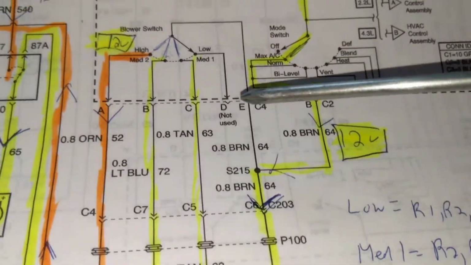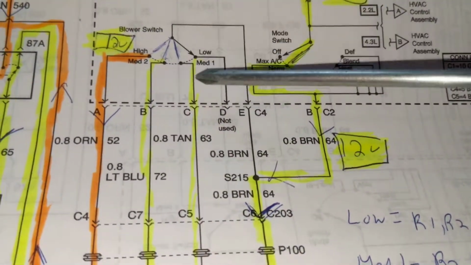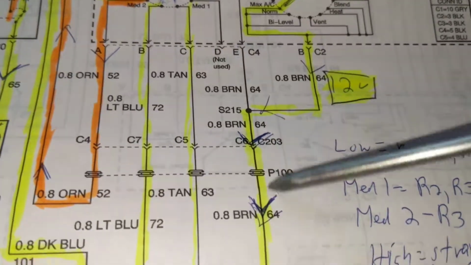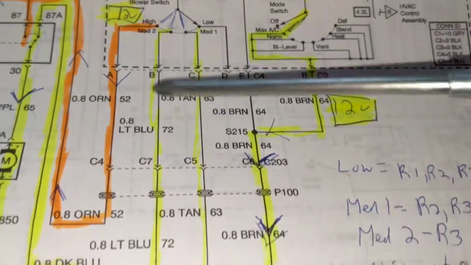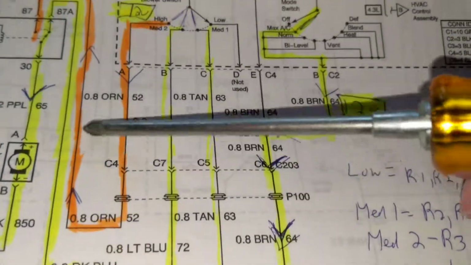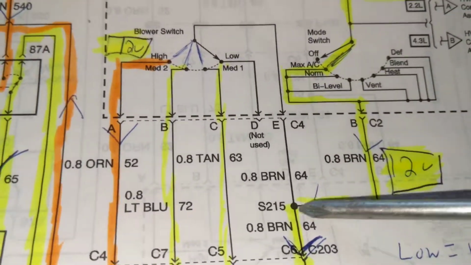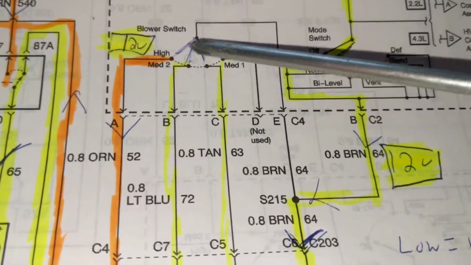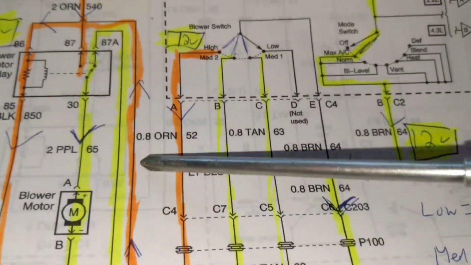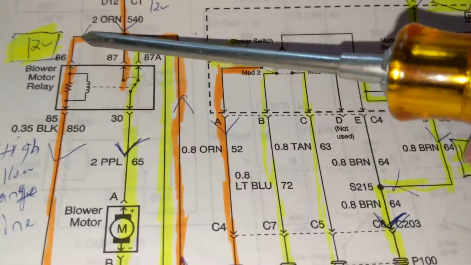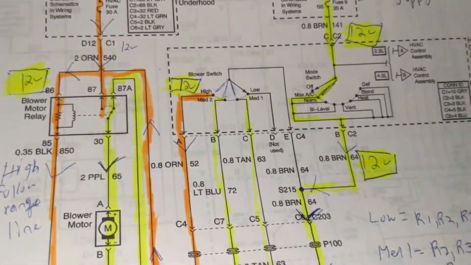Okay, we know that in low it works. That means that this resistor is working. We know that in mid 1 this resistor is working. We know in medium 2 this resistor voltage divider is working. But we knew that from the beginning. But in high, it does not work. Where is the current flowing in high? When in this position, follow the orange lines, going through here, going through a relay to activate the relay. So now we have to ask ourselves a question.